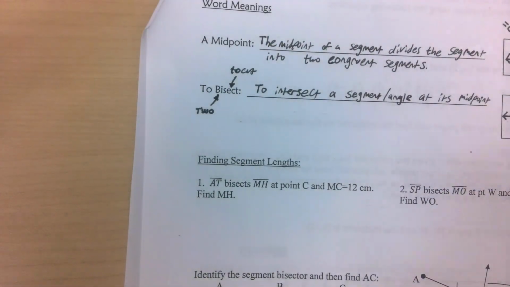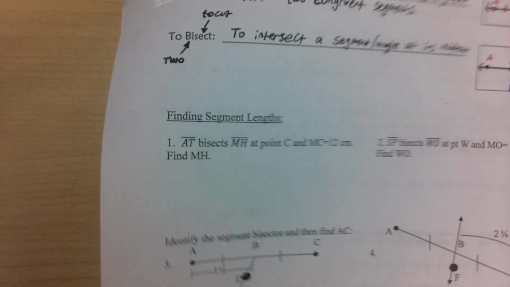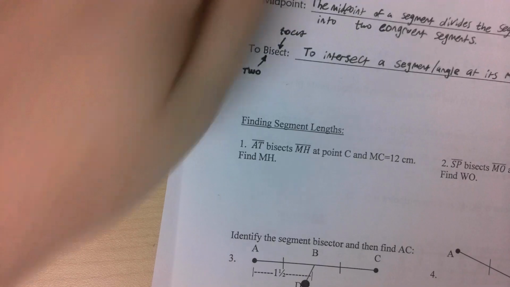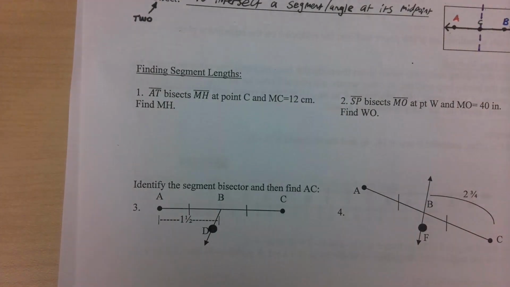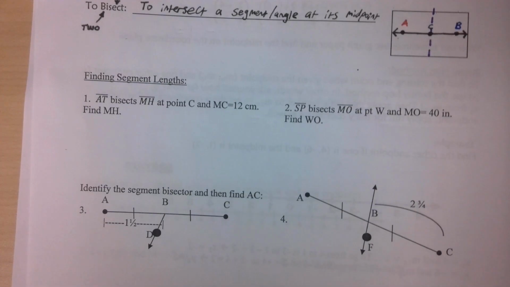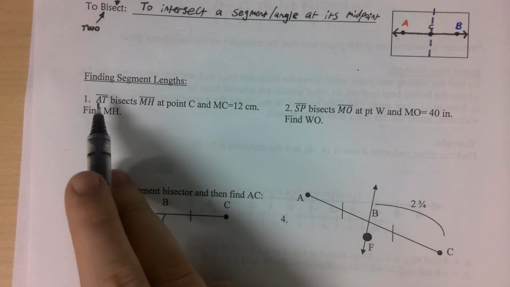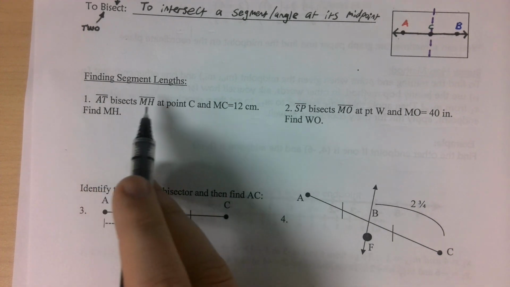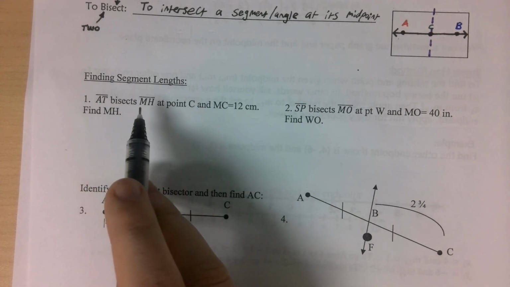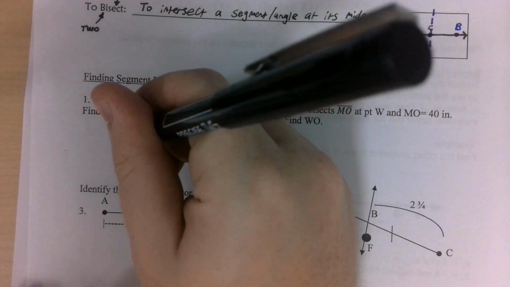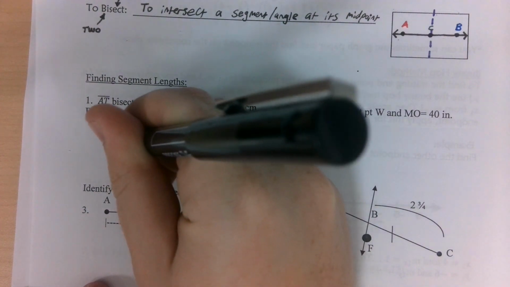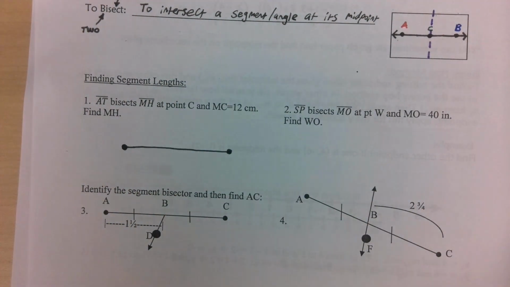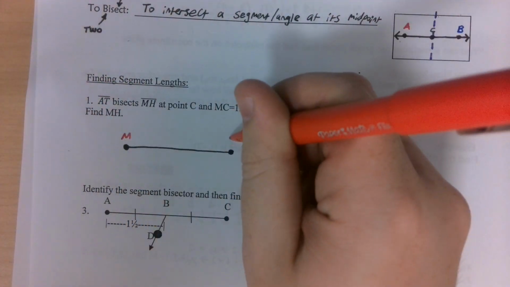So let's see if we can use this. I'm going to be describing a figure, and I need us to start off by drawing it, because it'll give a lot more context to the situation. I always recommend drawing a picture, even if you think you know what the answer is. It always helps. Line segment AT bisects line segment MH. Okay, so we need a line segment that cuts another line segment in half. Let's say this is line segment MH.